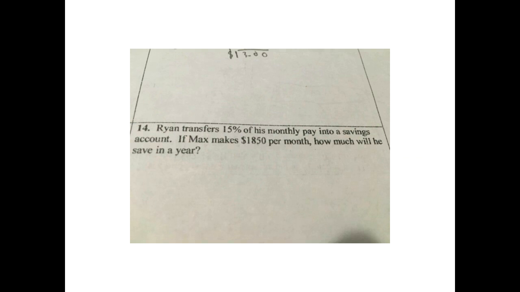This problem, Ryan transfers 15% into a savings account, but then we accidentally switch to Max, who is doing something else that's supposed to be Ryan, but it's fine. Problem, we can just change Max to Ryan. And we don't have to throw it out or find that other thing.